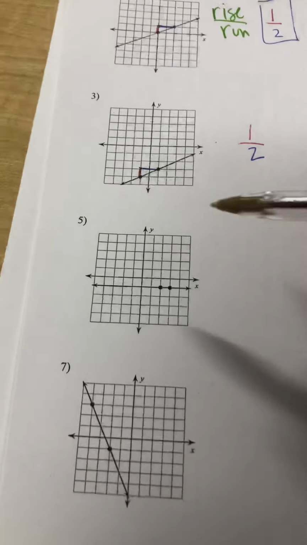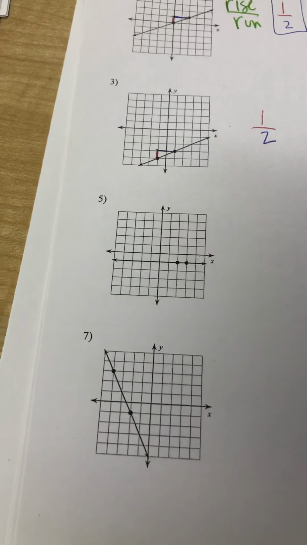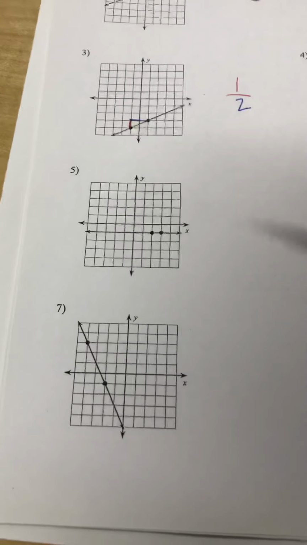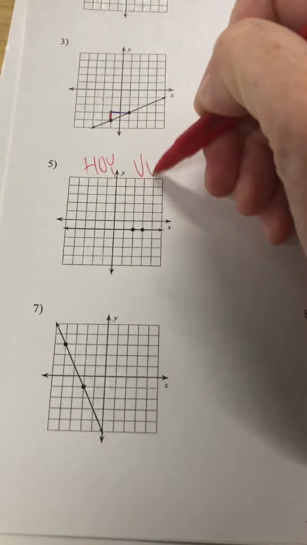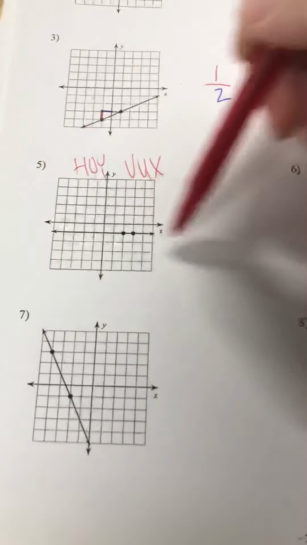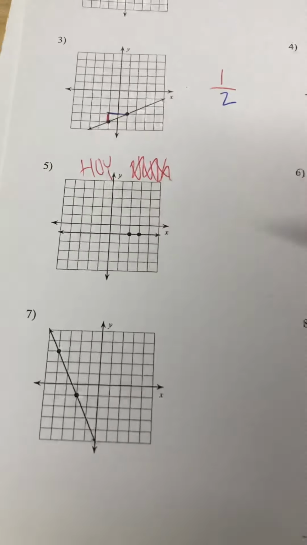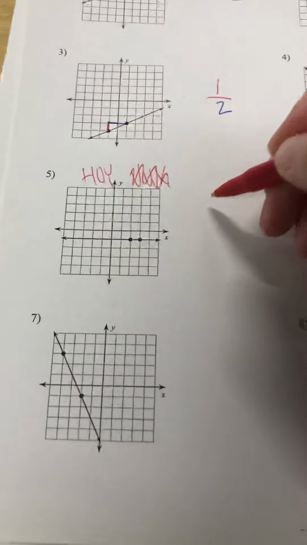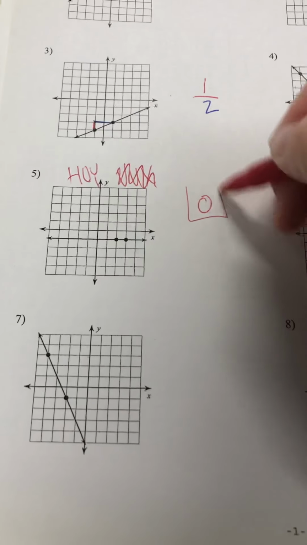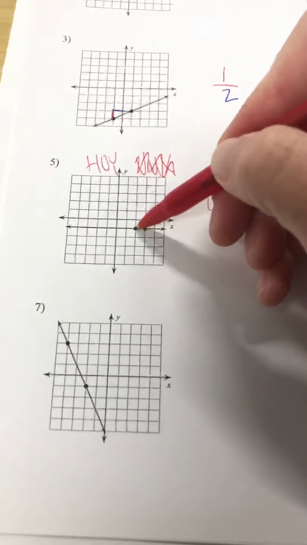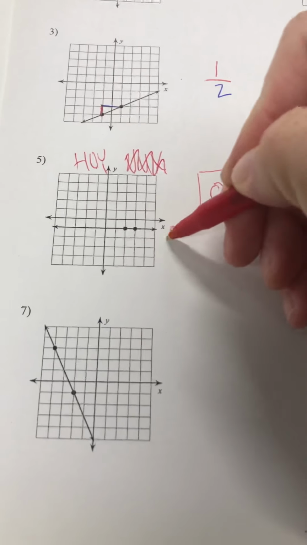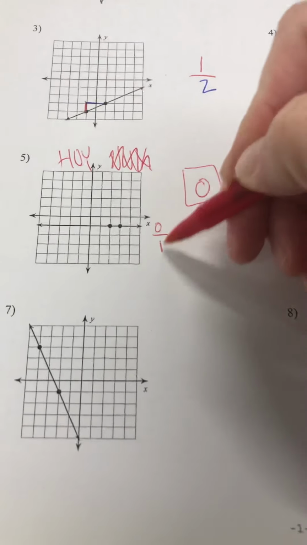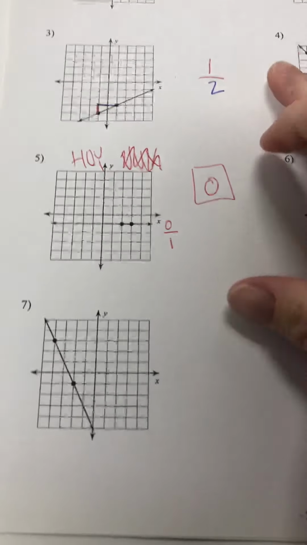Can you do these next two? Well, we talked about this again, horizontal versus vertical. Let's see what we think. Is this vertical or horizontal? It's horizontal, so it's not this one. So it must have a slope of 0. Or you can say it did not go up, but it went over 1. And 0 divided by 1 is also 0.